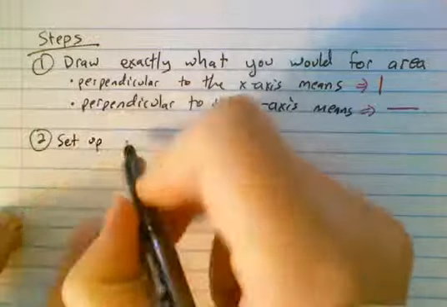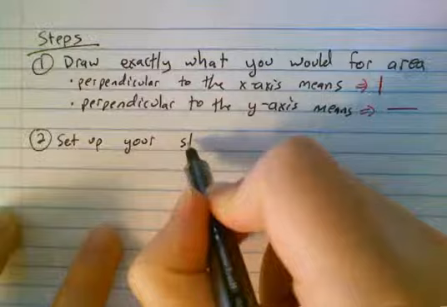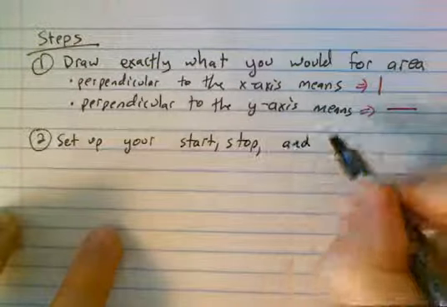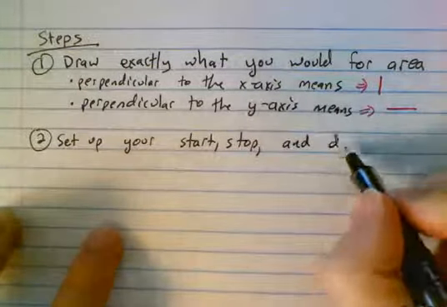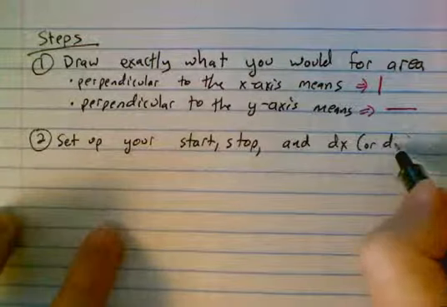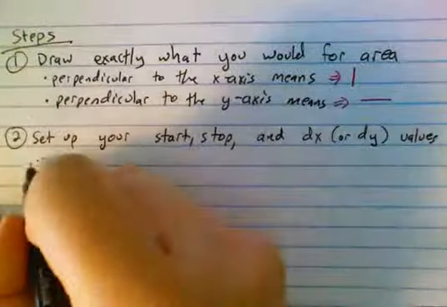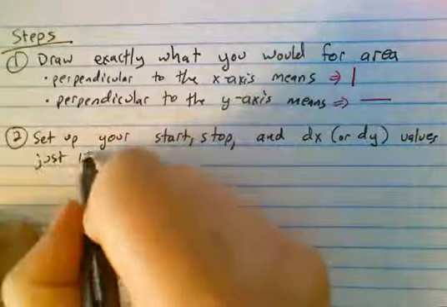You're going to set up your start, stop, and dx or dy values, just like for area.